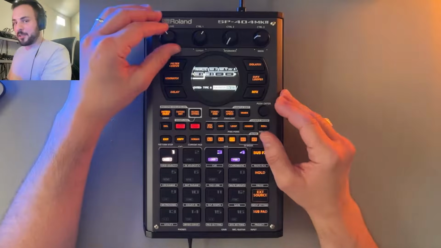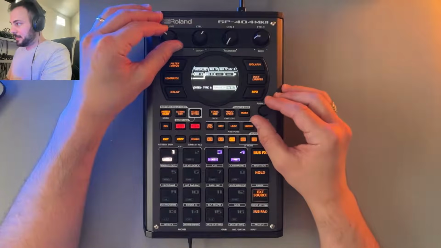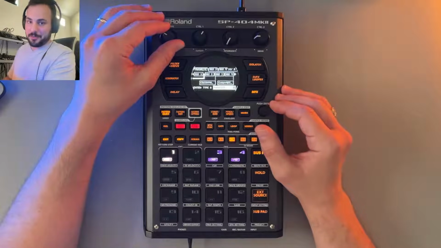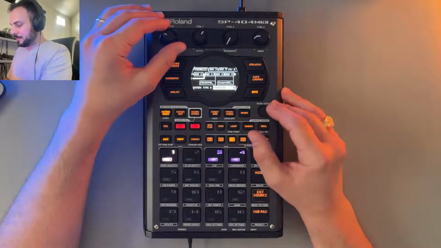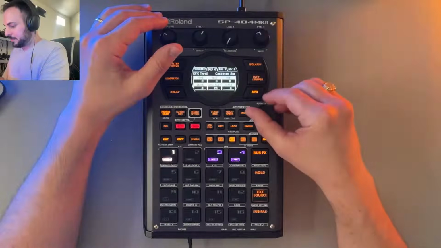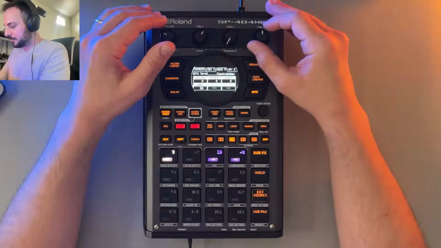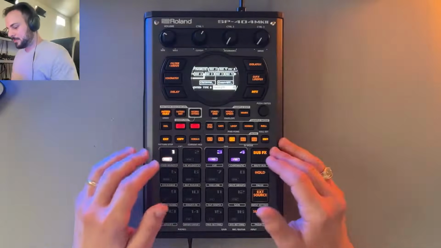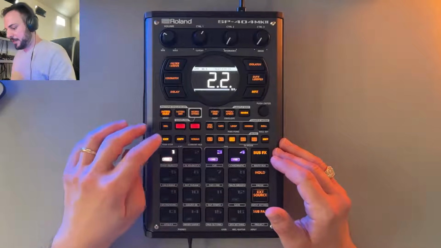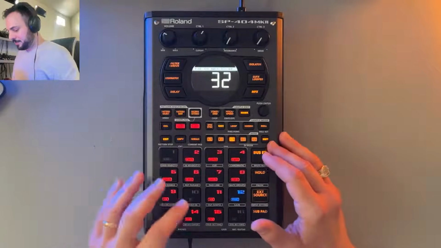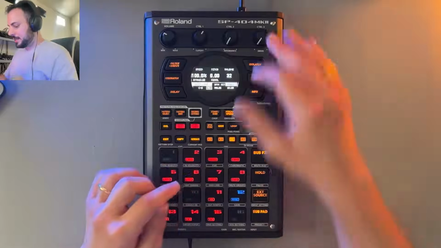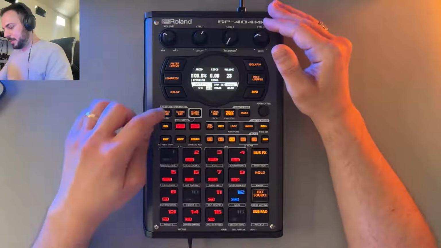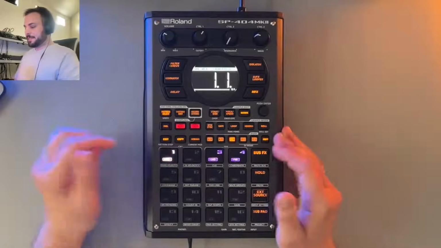Alright, and now I'm going to drop the volume really quick, because we're going to add the bus 3 and 4 magic. Alright. There we go. So I'm just hearing, mixing wise, this lead is still pretty loud, so I'm gonna tone it down a little bit. Okay, so that's the idea.